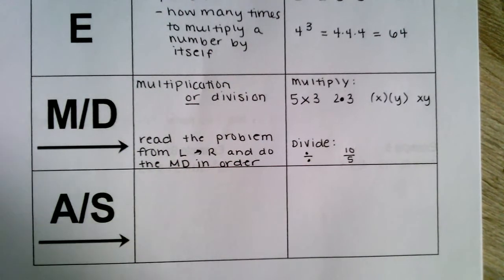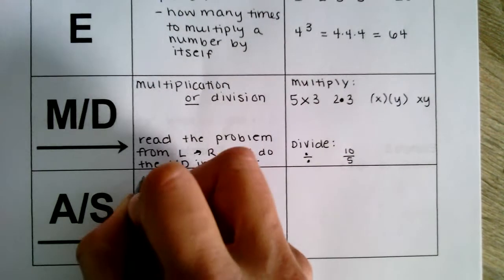And the last step of PEMDAS here is the A and the S, which is either addition or subtraction.